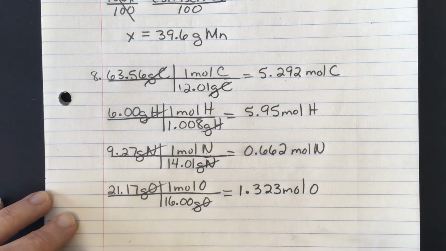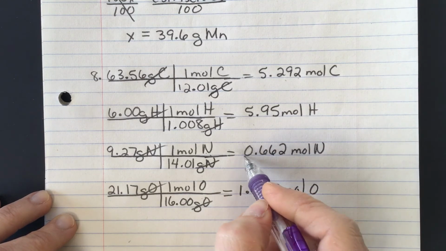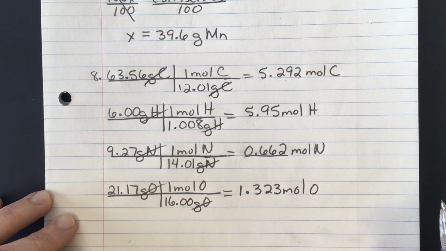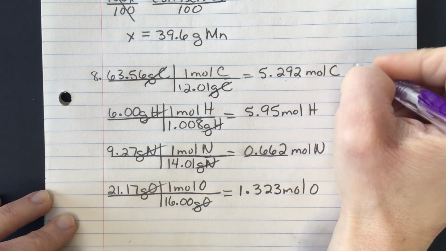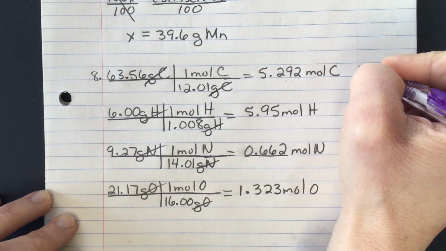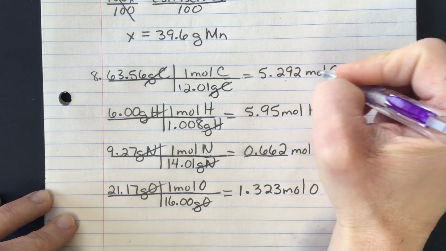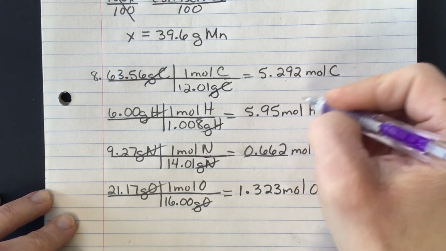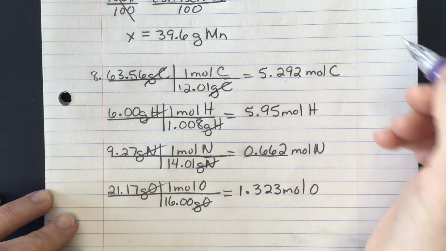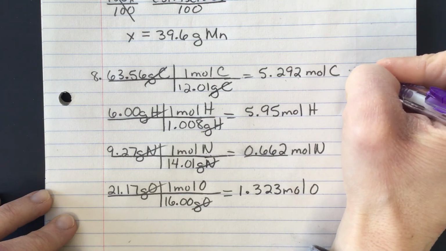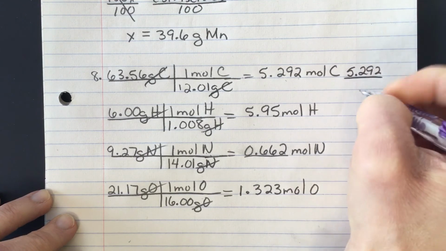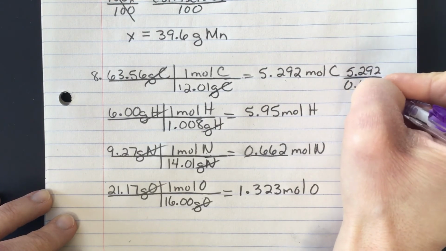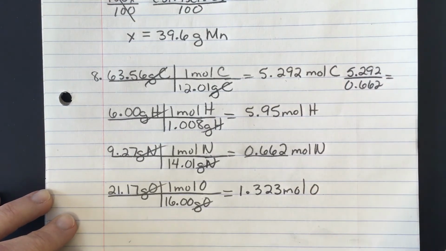Now, for empirical formulas, now that I'm in moles, I go through and I divide everything by my smallest number. So I'm going to divide my 5.292 by 0.662. So 5.292 divided by 0.662.